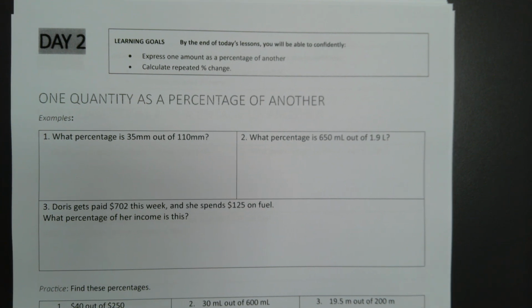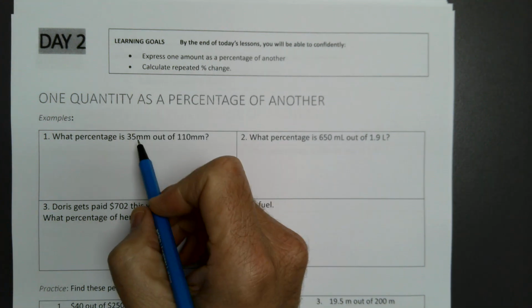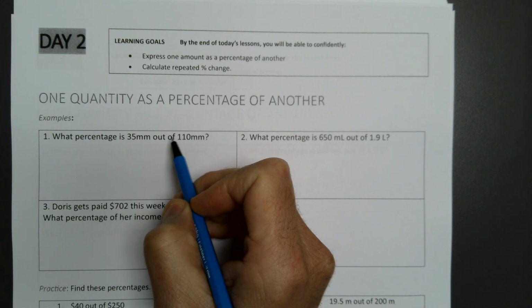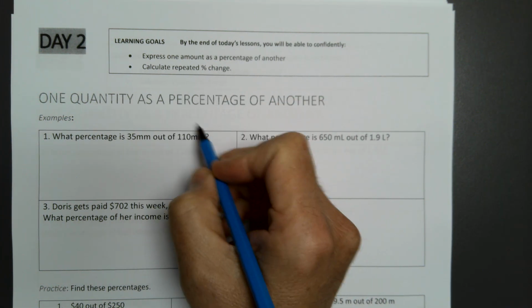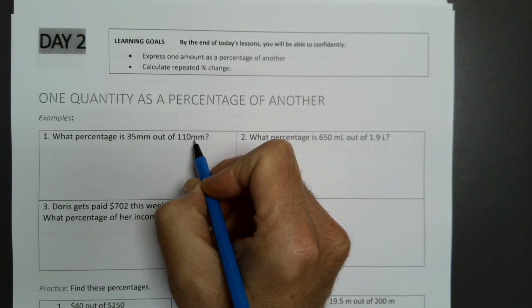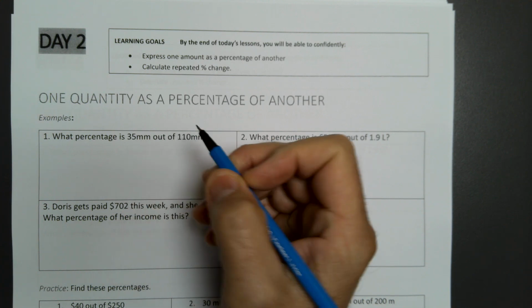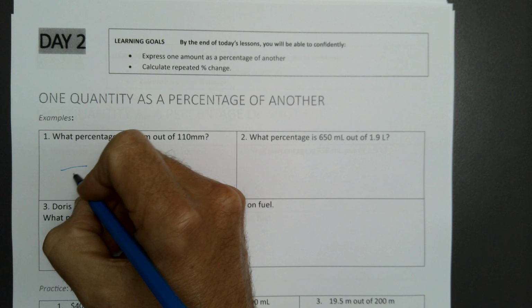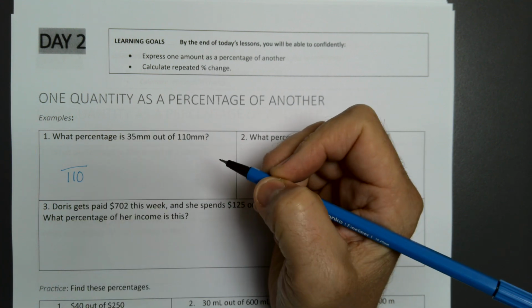All right, so if we're looking at this one here, what percentage is 35 millimeters out of 110 millimeters? It's like you've got 110 millimeters and you want to chop 35 mils off it. One way to think of it is the original number goes on the bottom.